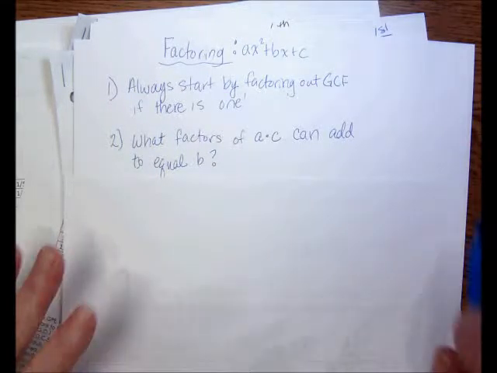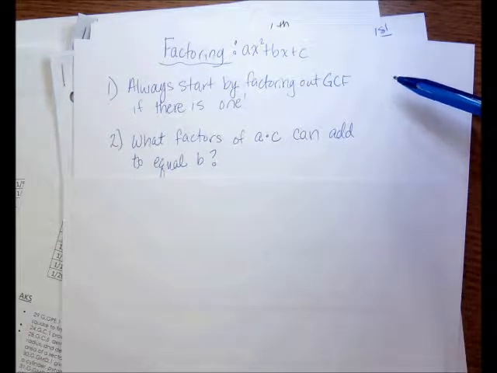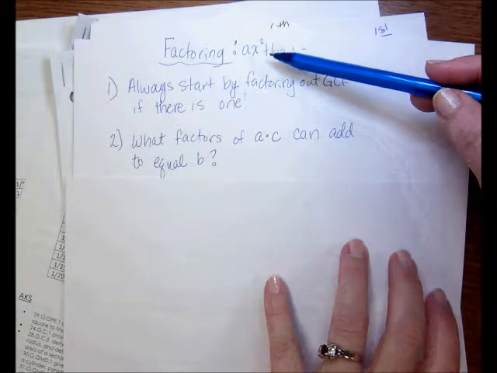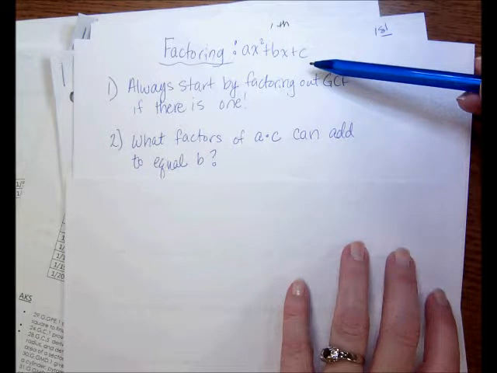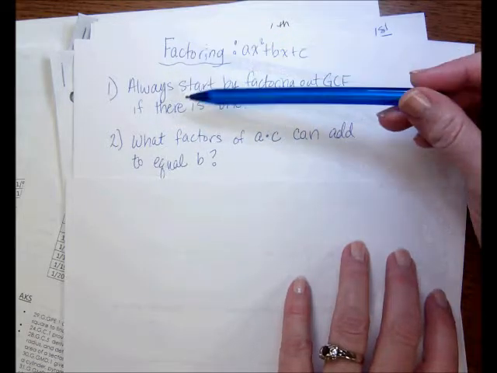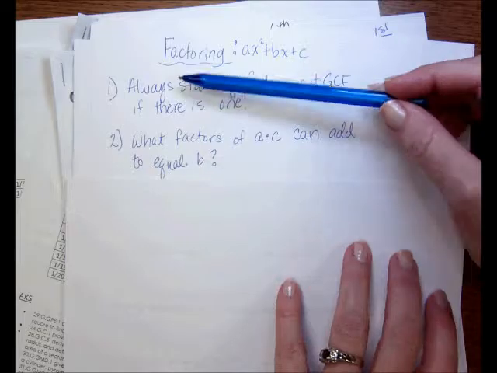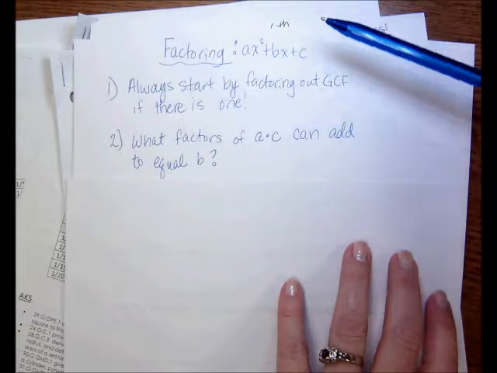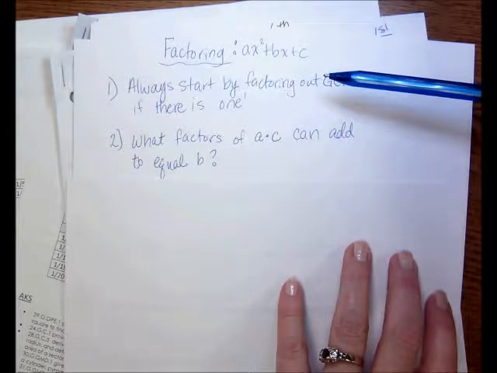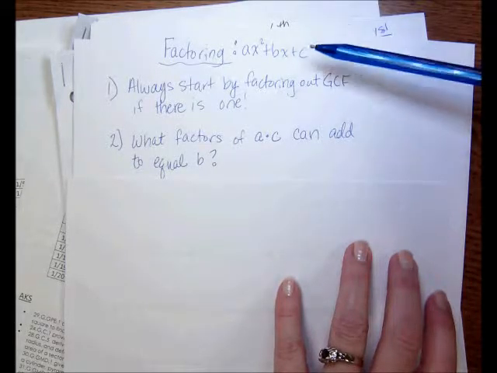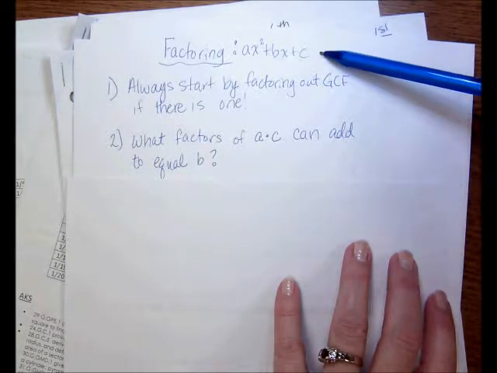Today we are taping a video on factoring, and this is factoring a quadratic in the form of ax squared plus bx plus c. So the one thing that you learned in Algebra 1 and in your other previous maths, you always start by factoring out a GCF if there is one, a greatest common factor. And that is a greatest common factor to every single term that is in your quadratic.